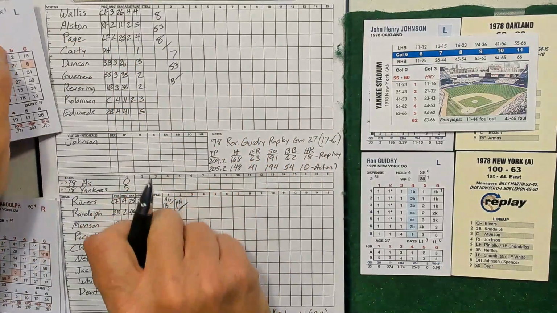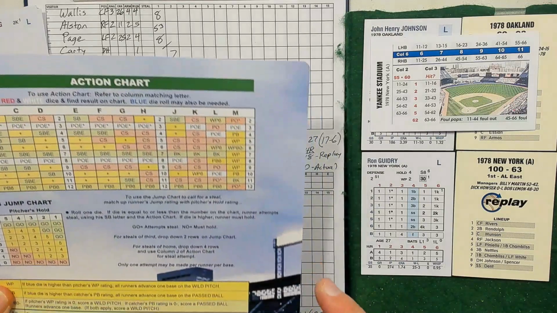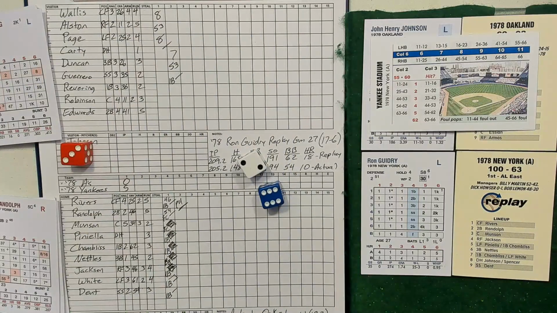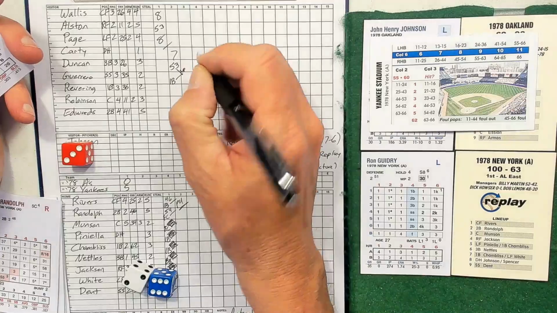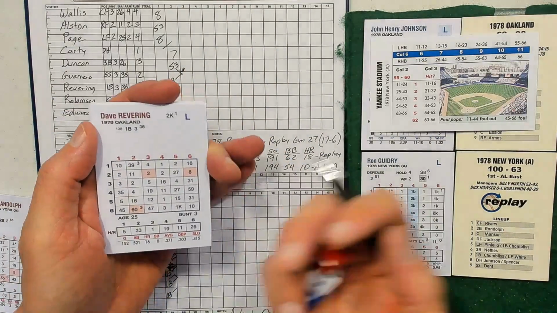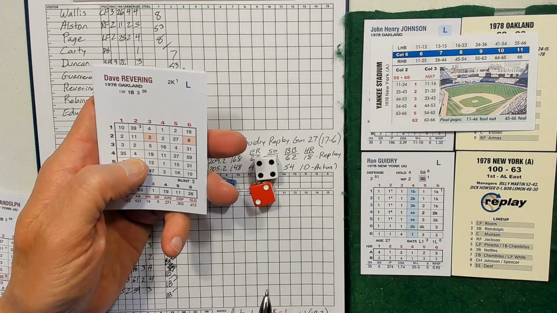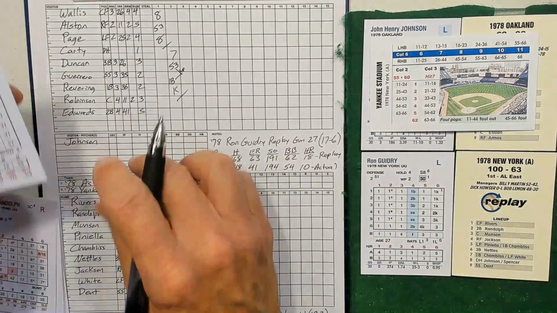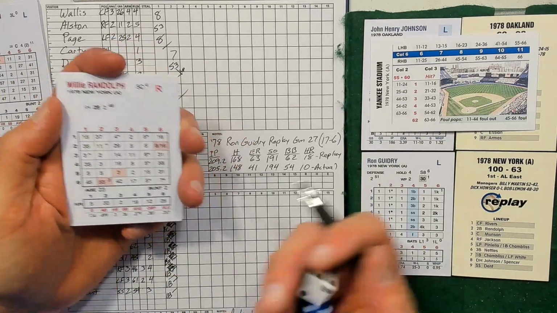And we go to M in the action chart. We get a 5. Wild pitch: is the blue die higher than the pitcher's wild pitch rating? He's a 2. It is higher, so wild pitch uncorked by Guidry. Moves Guerrero to second. Dave Revering, 2-4 is a 4, and then a 2-4 is a 1, so a 5 in column 2 is a strikeout. So a single wild pitch doesn't hurt him. Gets his first strikeout of the game.